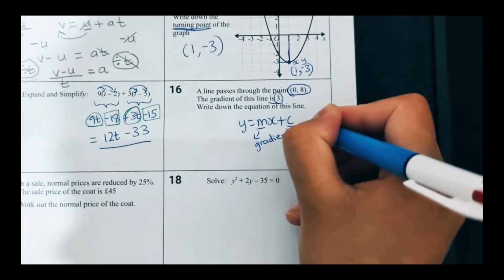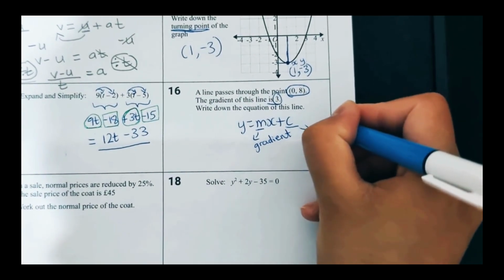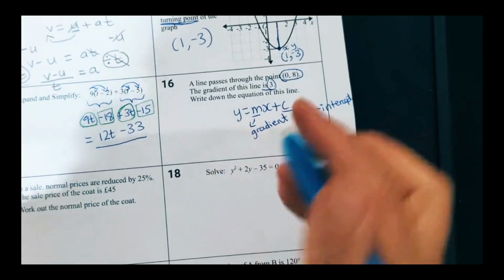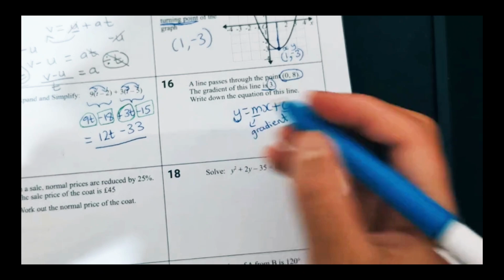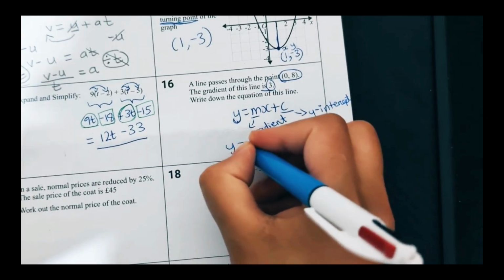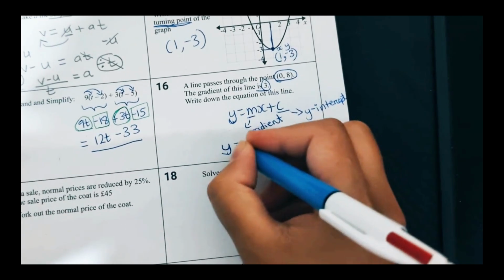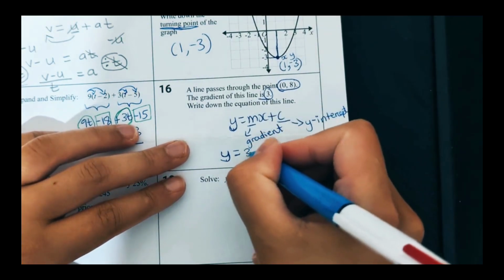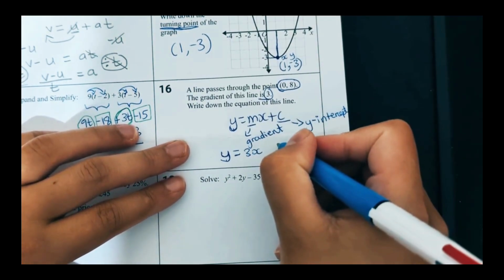c is your y-intercept. Okay, as follows. And then if we actually go ahead and do it, then we get y equals gradient, which is 3, so 3x, plus c, which is your y-intercept.